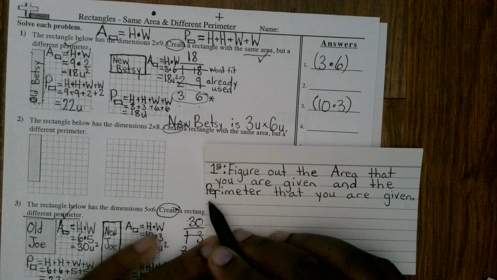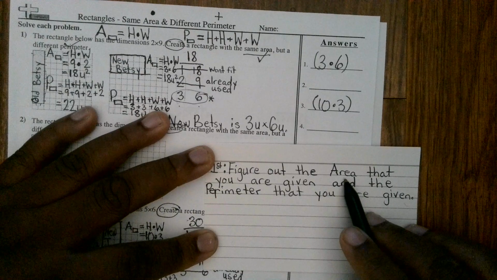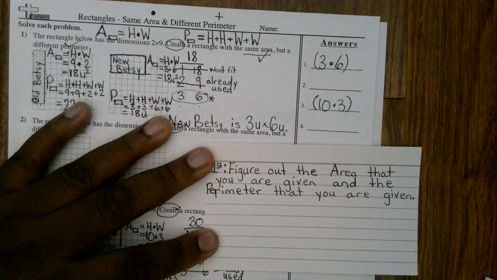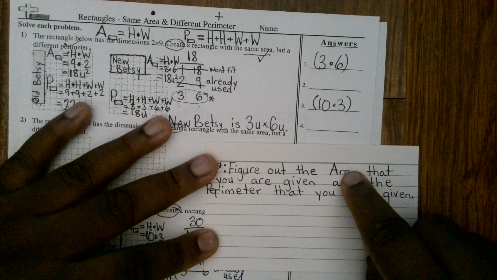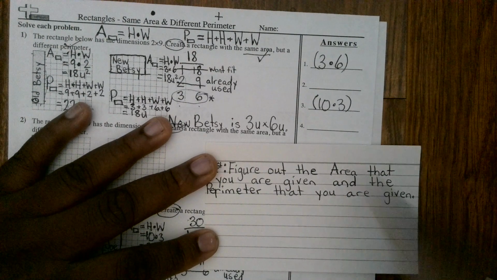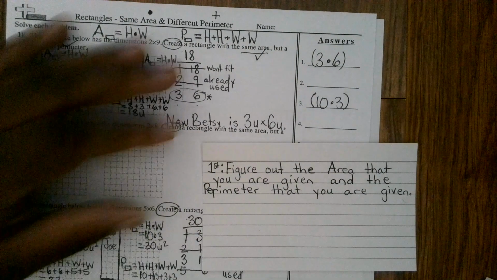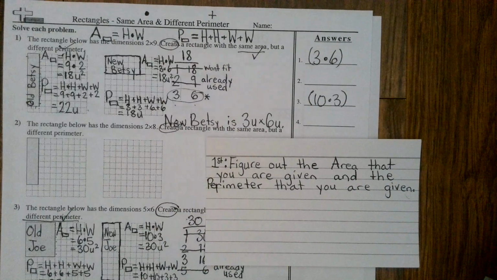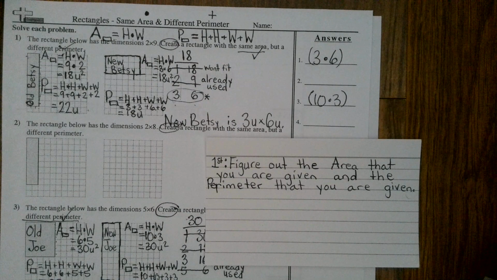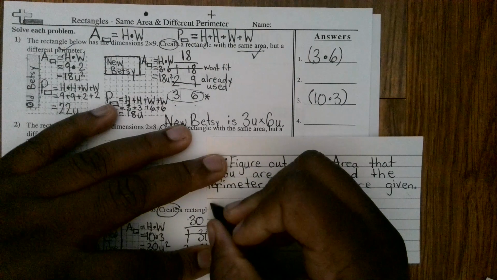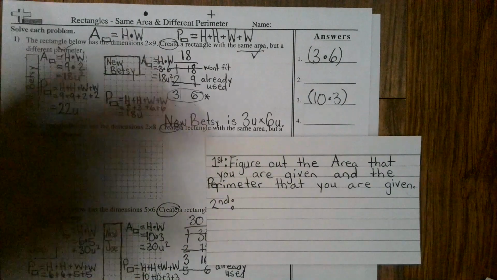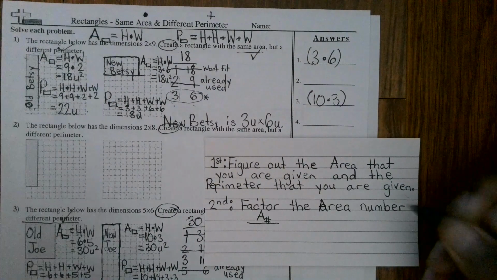Okay? So once you have found that area and the perimeter that you're starting out with, then the second thing that you need to do, we're going to use the area to guide us. We need to factor the area number. When we factor the number that we got for area, that will tell us the dimensions of other rectangles that will have the same area. So the second step is to factor the area number.